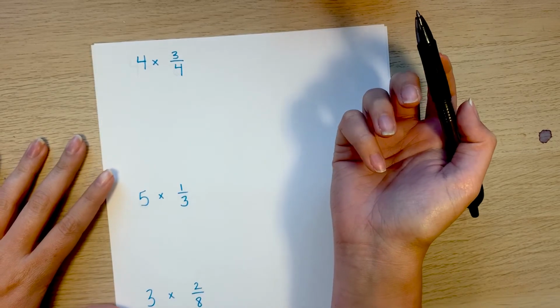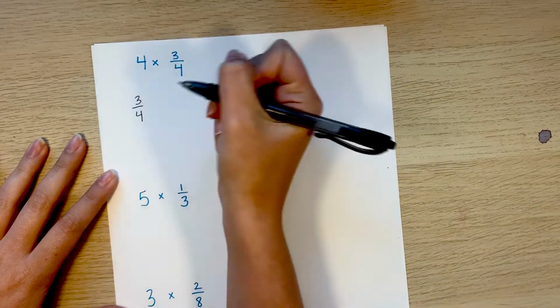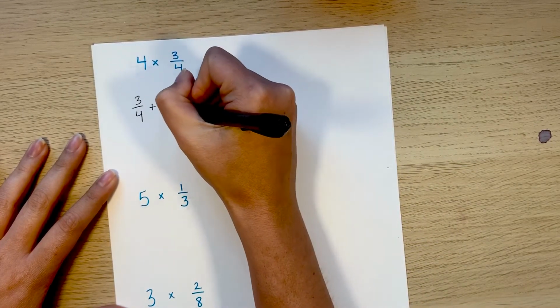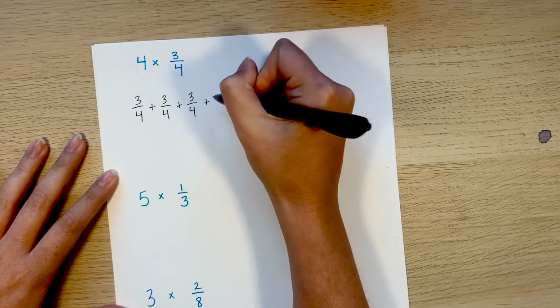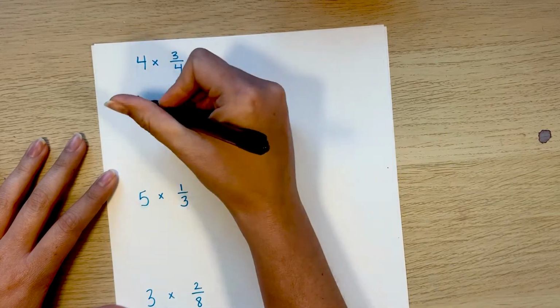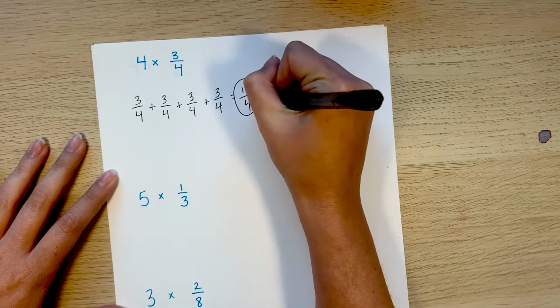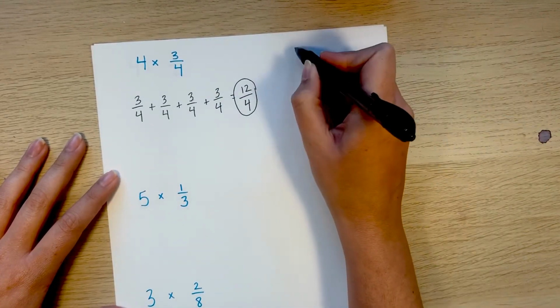So 4 times 3/4, I could use repeated addition by doing 3/4 plus 3/4 plus 3/4 plus another 3/4. So 3, 6, 9, and 12. So that's 12/4. I could also use an area model.